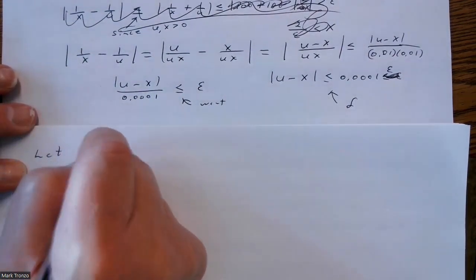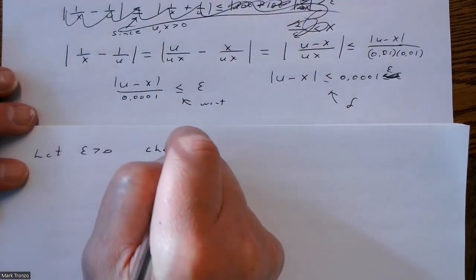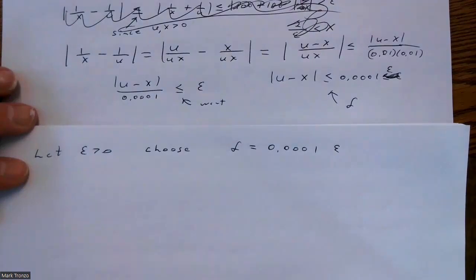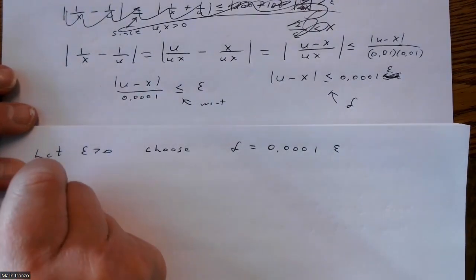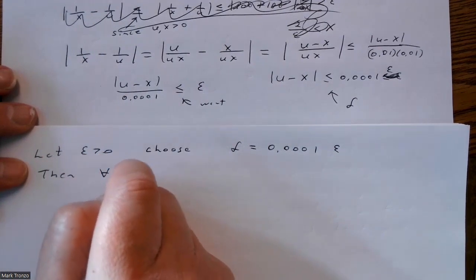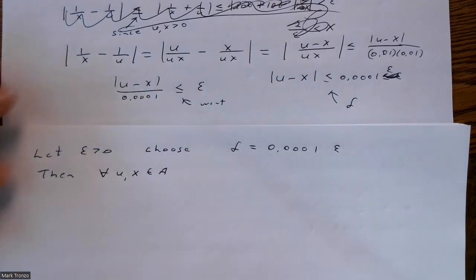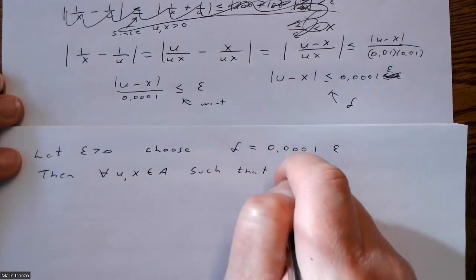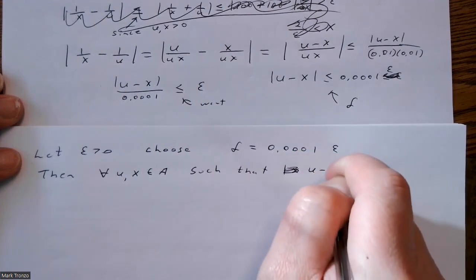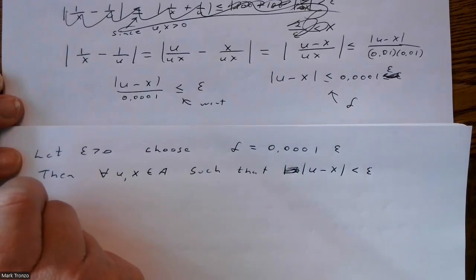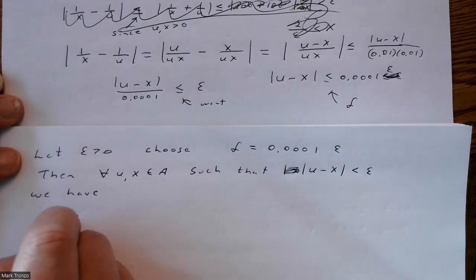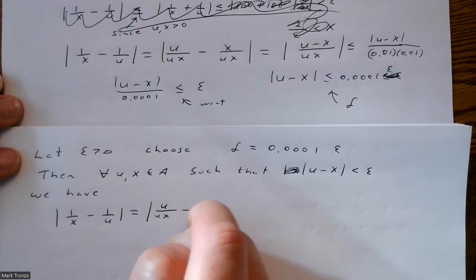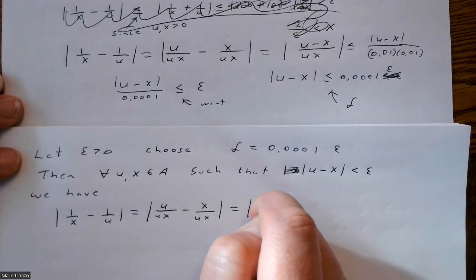Let epsilon be greater than 0. Choose delta to be 0.123 epsilon. Then for all u and x in A such that |u - x| is less than delta, we have 1 over x minus 1 over u is equal to (u - x) over ux.